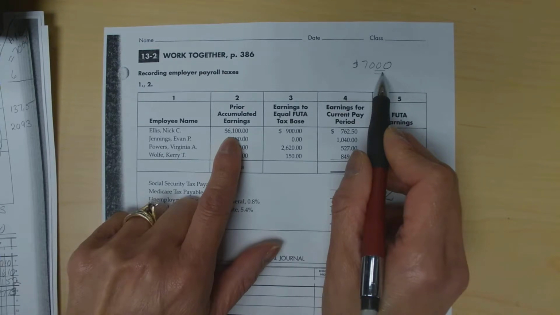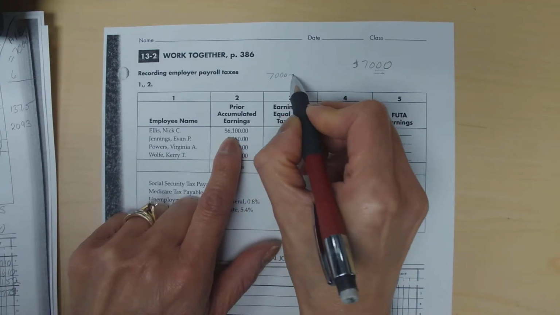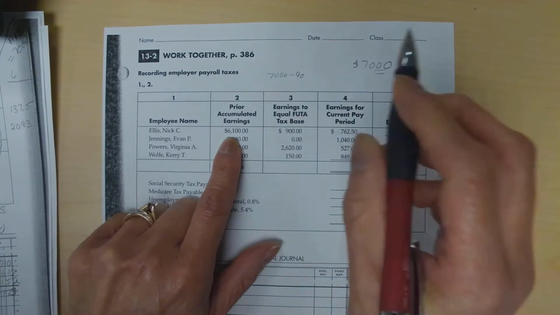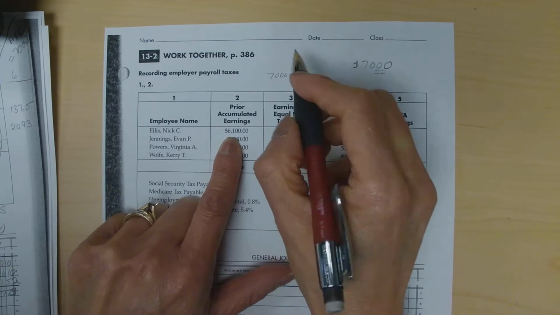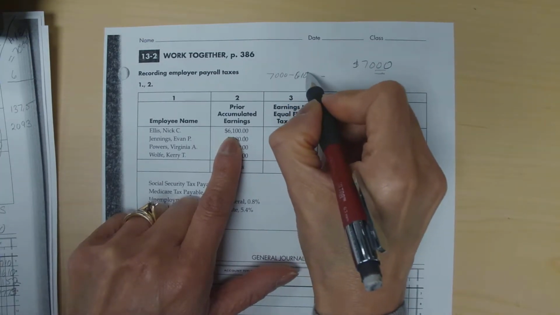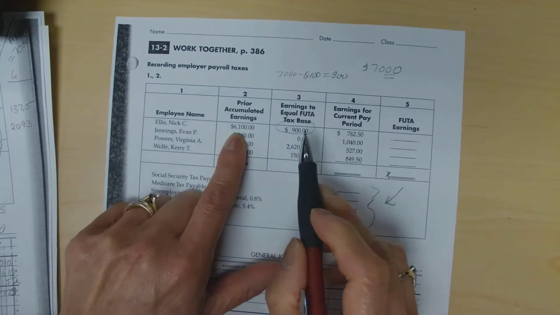So what's the difference? 7,000 minus the 6,100 equals 900. So you can see where that came from right here.